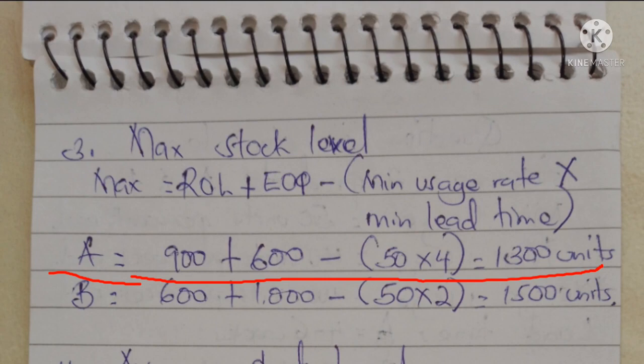from the question it was 50, and then the minimum lead time. Product A had a lead time of 4 to 6 weeks. Therefore, the minimum lead time is 4. And then when we put it in a calculator, we get the maximum stock level for product A as 1,300 units.